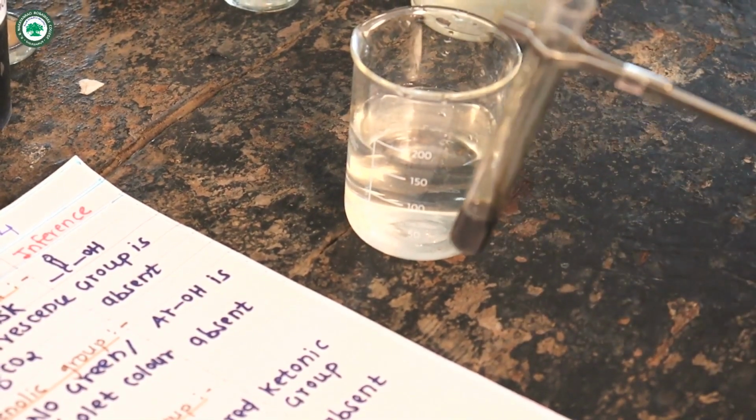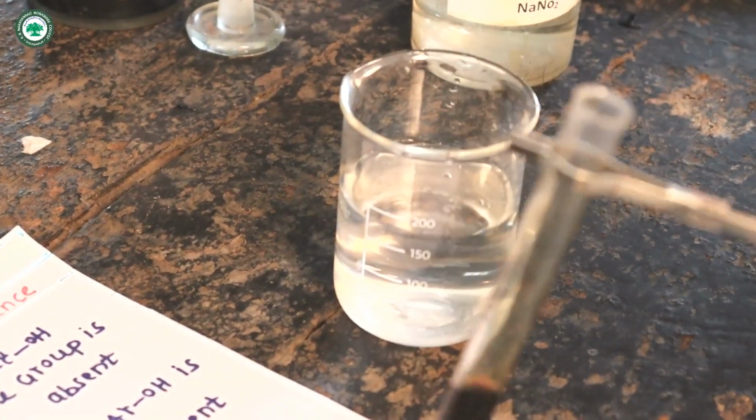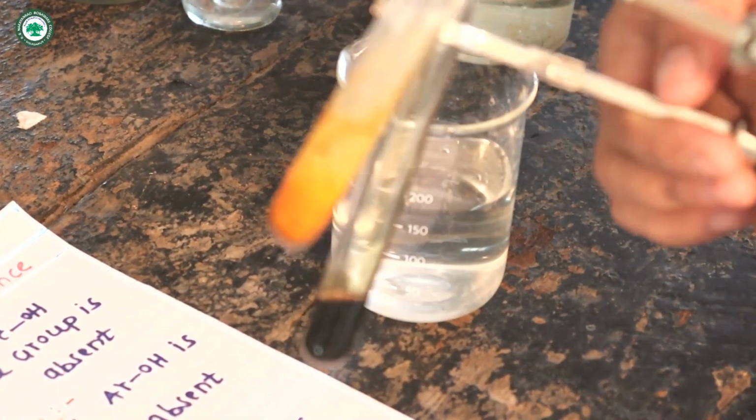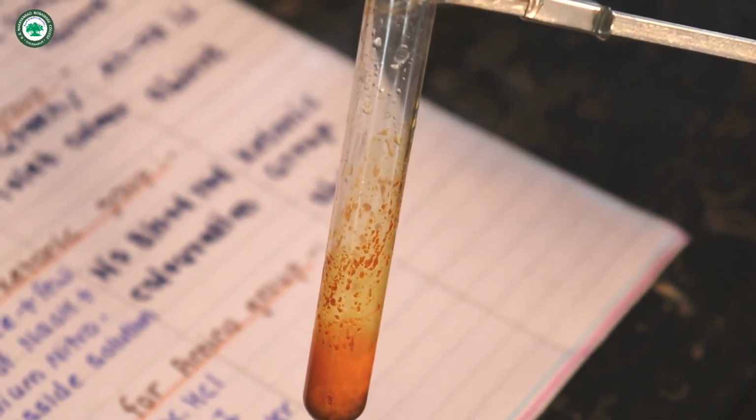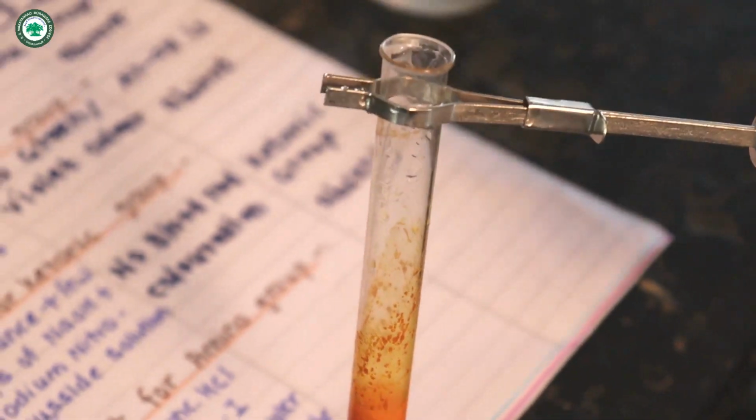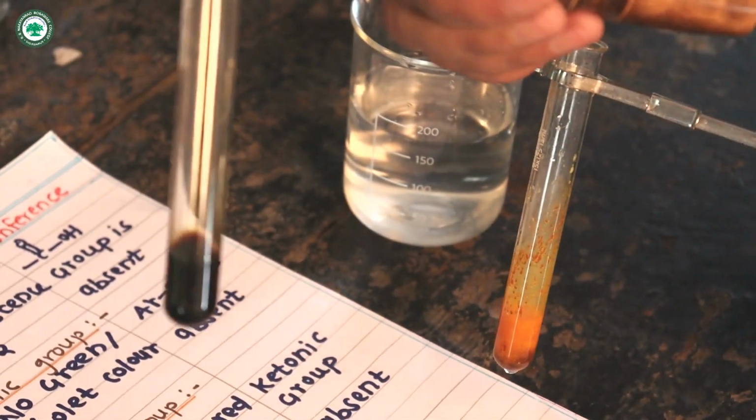Add cold solution. This is our first test tube, in which substance plus concentrated HCl is taken, plus sodium nitrite, and then cooled under tap water. In the second test tube, beta naphthol in NaOH. Then add the cold solution to the second test tube.